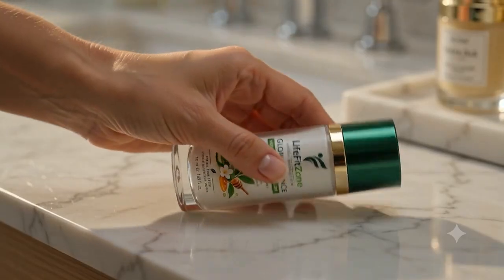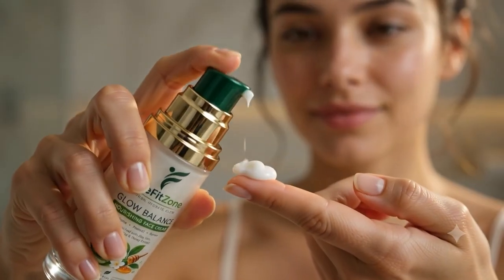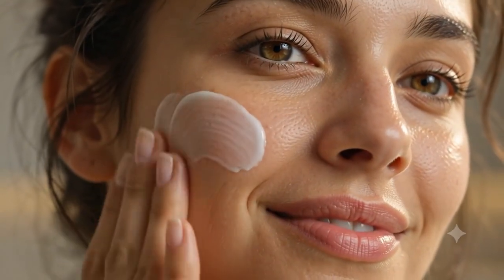Experience radiant, glowing skin every single day. Reveal your natural beauty.